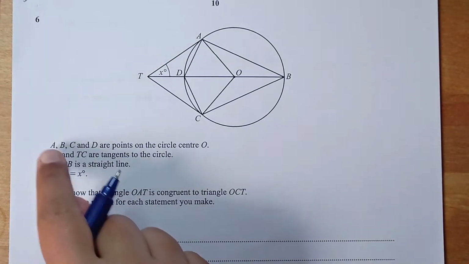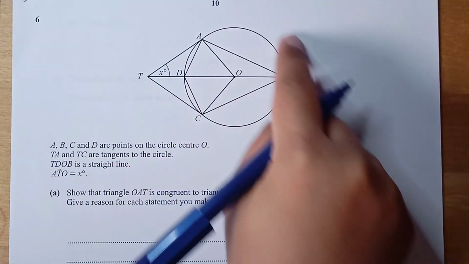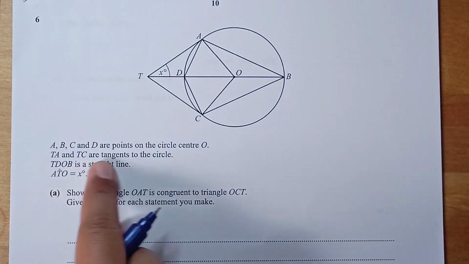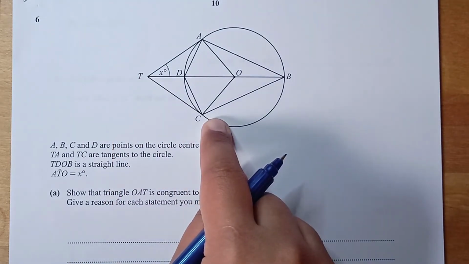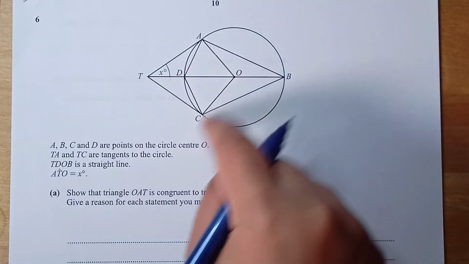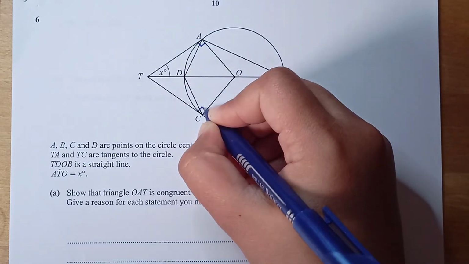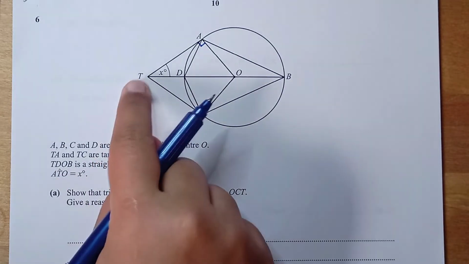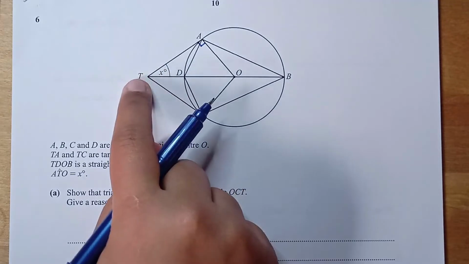Question number 6. A, B, C, and D are the points on the circle centered at O. TA and TC are tangent to the circle, and OA and OC are radii. The tangent is perpendicular to the radius, so this is perpendicular. DOB is a straight line, TDOB, and angle ATO is x degrees.